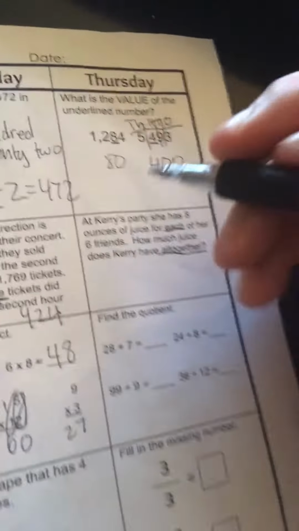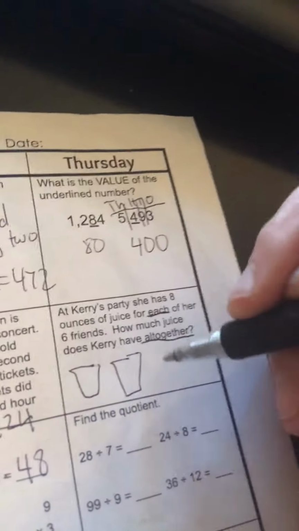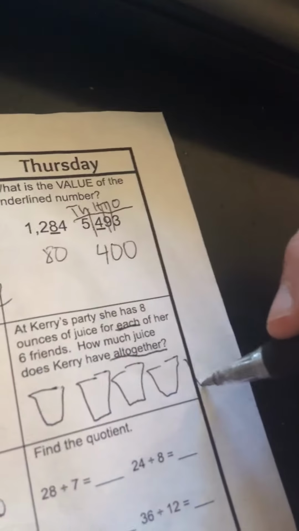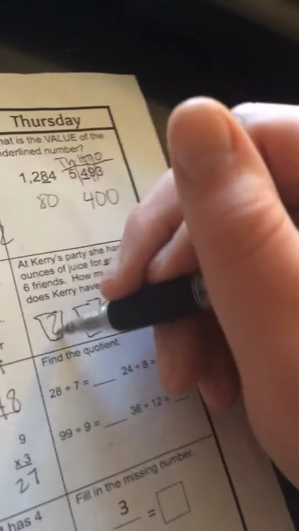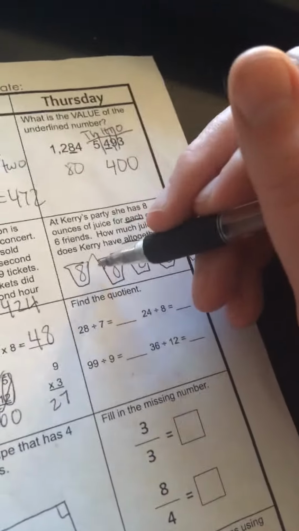So you can either draw a picture and every friend gets a, let's pretend these are the same size. Okay. Because there's 6 friends. 1, 2, 3, 4, 5, 6. And there's 8 ounces in each one. So if you know 8 plus 8 is 16, then you know this 8 plus 8 is 16, and this one is 16. And then you can add 16 plus 16 plus 16.